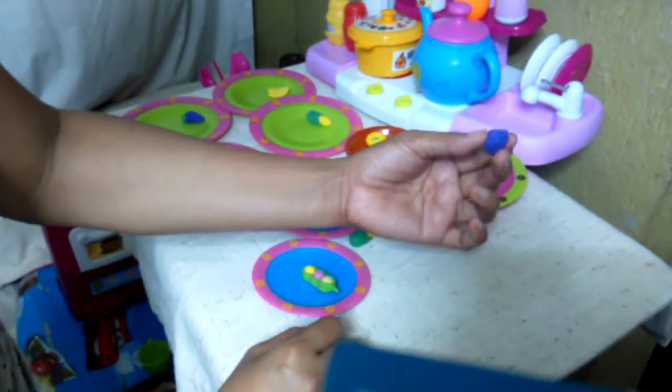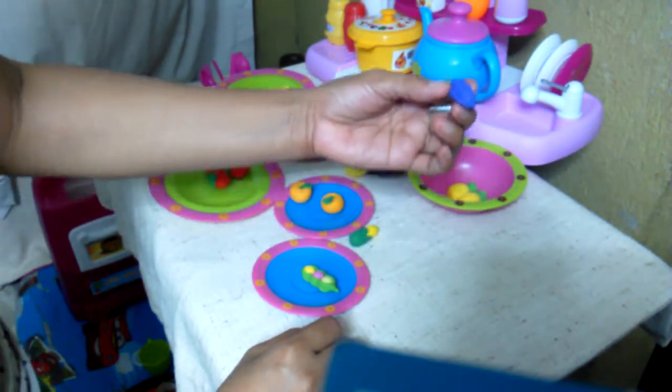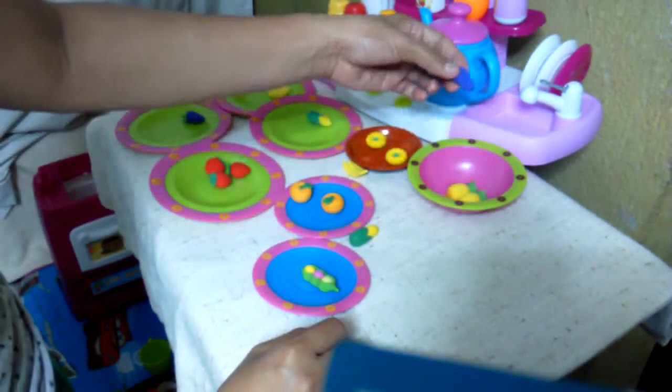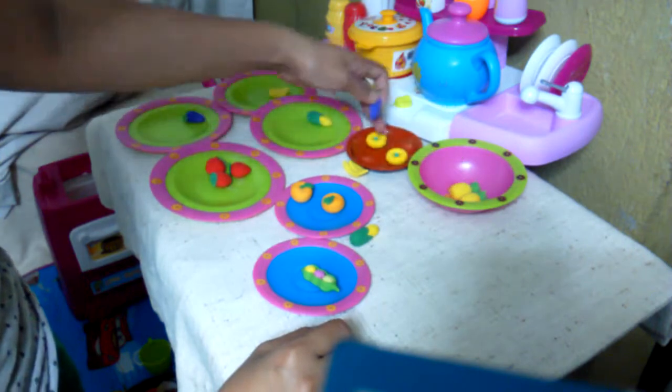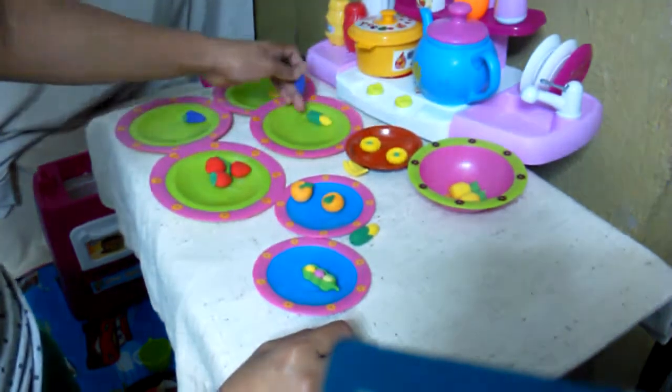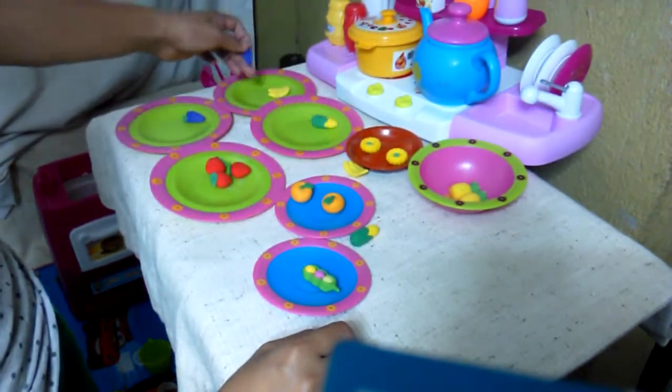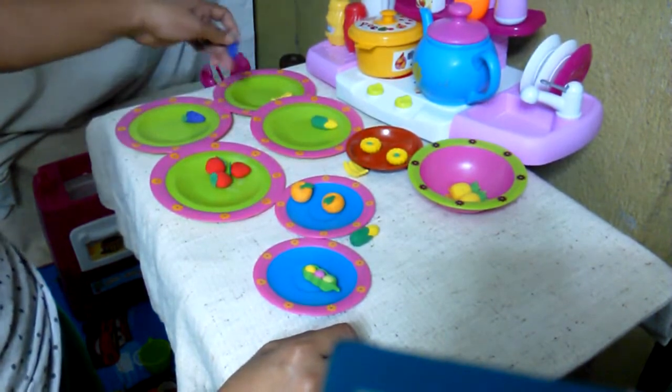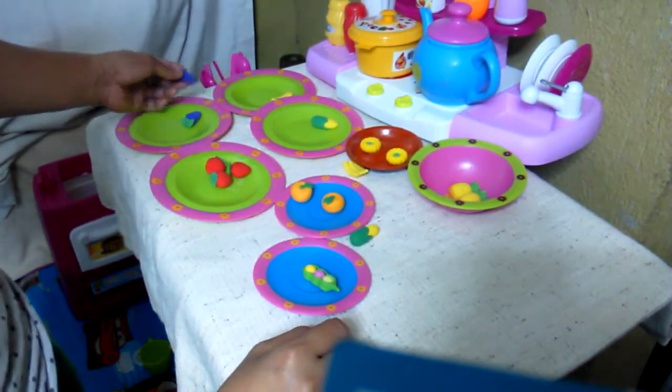Purple grapes. So we need to find the purple. No. About this one? Purple? No. About this one? Purple? No. Here? Purple? No. About this one? Yes. Purple grapes. They are the same.